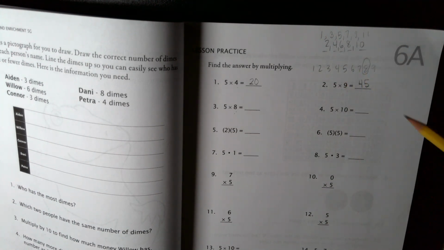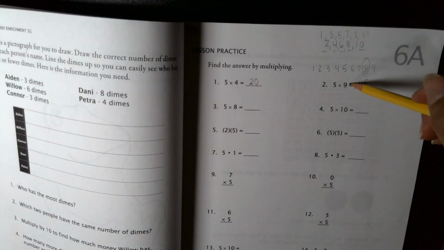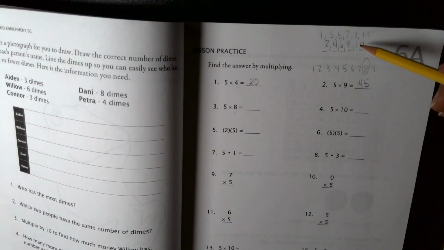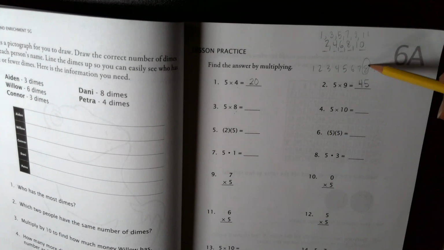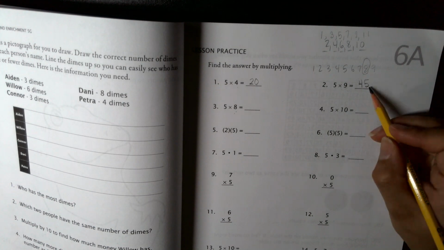And if it's an odd number, then you say, okay, that's an odd number. That's not 2, 4, 6, 8, or 0. So I have to go to the number before it, which is 8, and get half of that. And since it's odd, I add my 5. Okay, and that's how I like to do the fives. It's a quick way to do them.